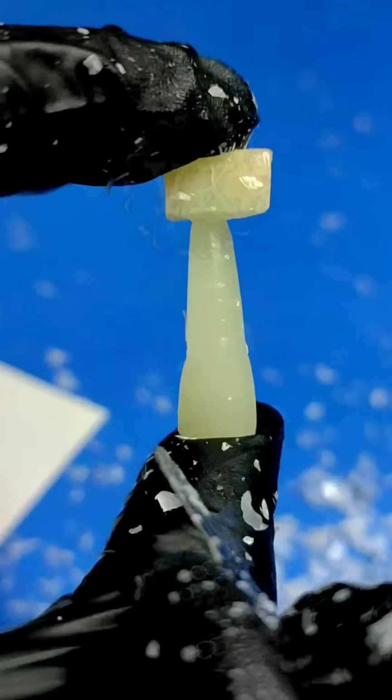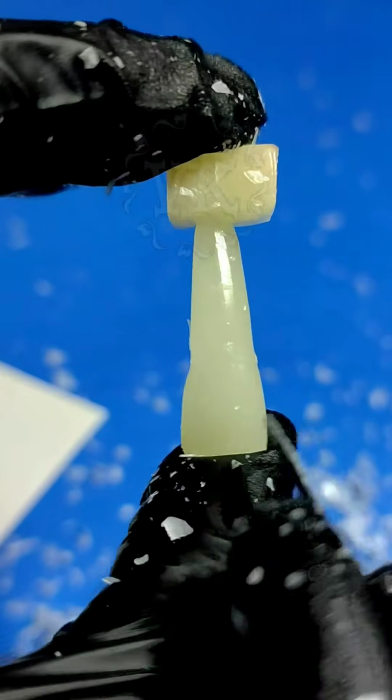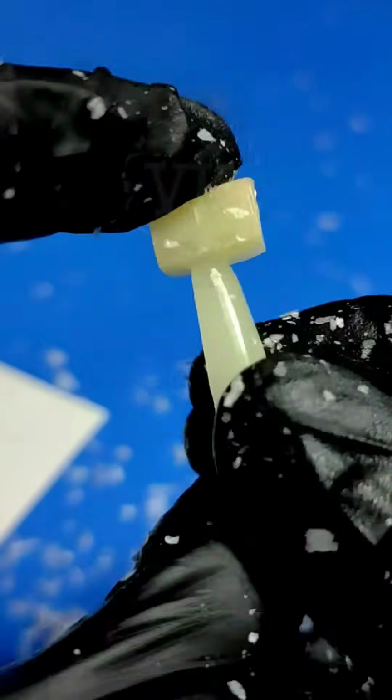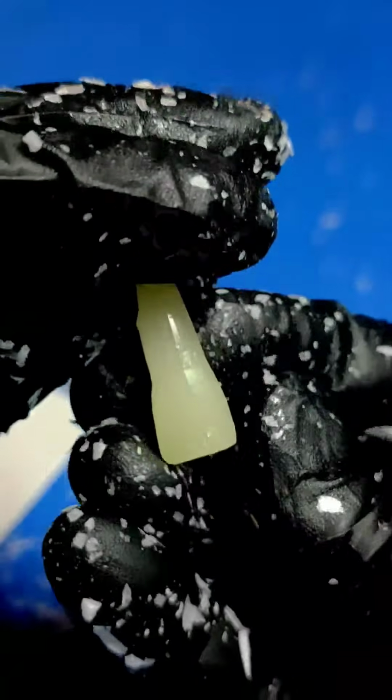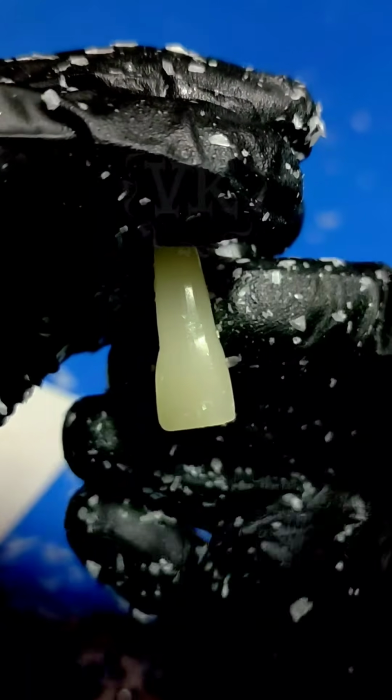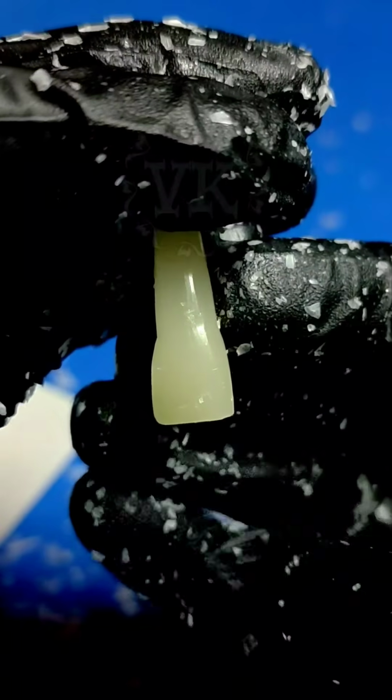So this is the distal side, this is the mesial side, so I have to round off this corner a little bit. How can you round off? You can just round off with your fingers, just keep rubbing on it, and it becomes slightly more rounded. I can see this is sharper and this is more rounded.